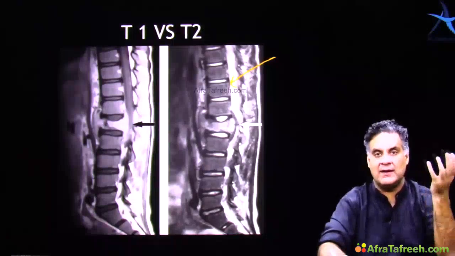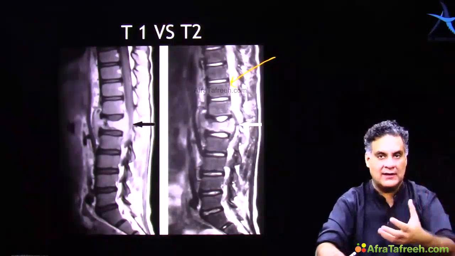So CSF is water, traumatic edema, inflammatory edema. They are all water, so they can look white on T2 image.